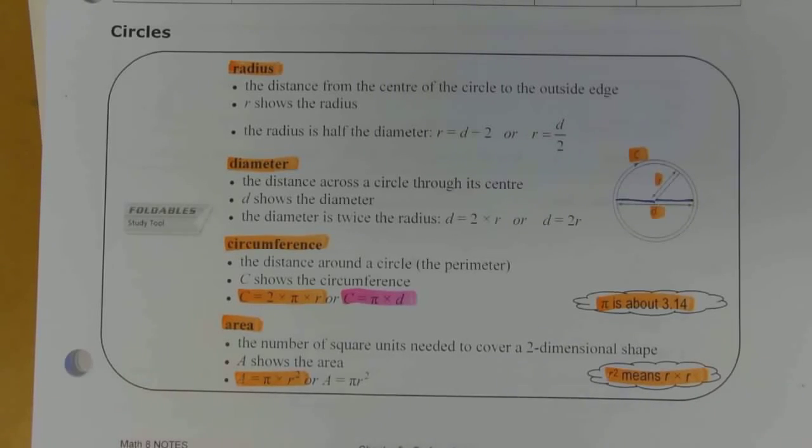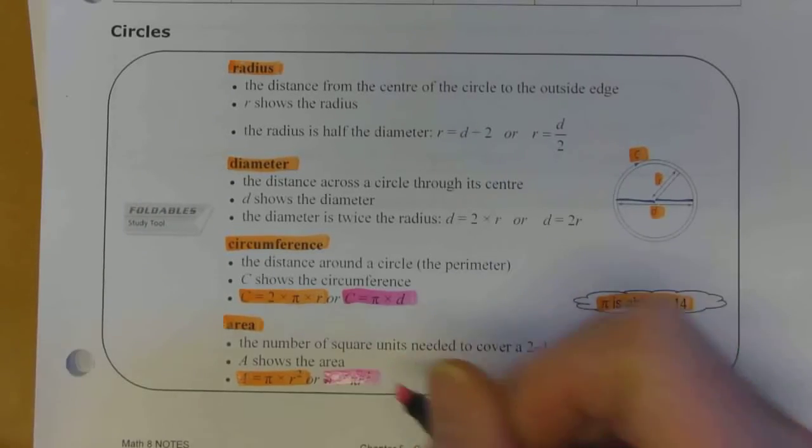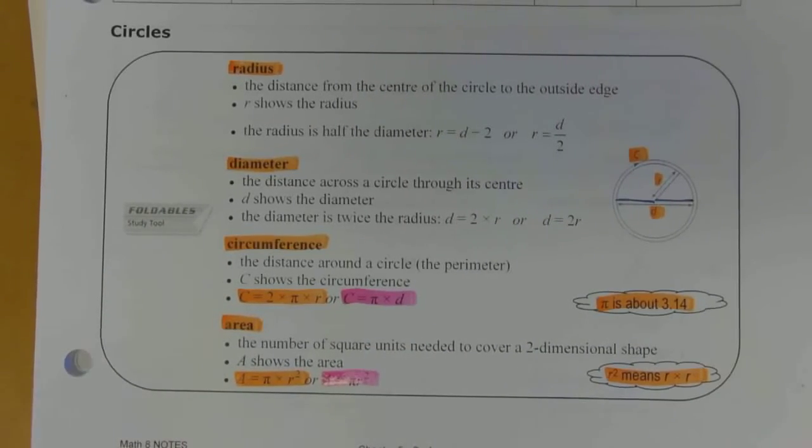Usually, however, how you'll see it, and it has the exact same meaning, we just remove the times symbol and say area equals pi r squared. This means pi times radius squared. We just leave the multiplication sign out to simplify things.